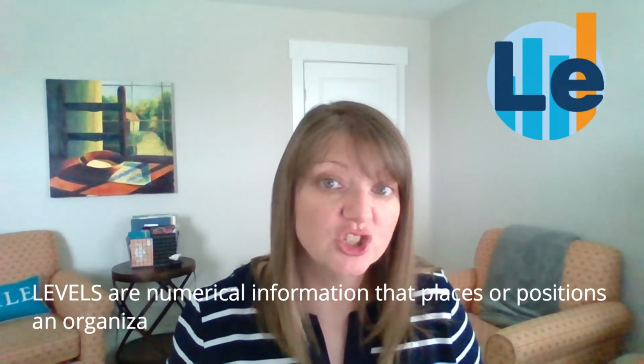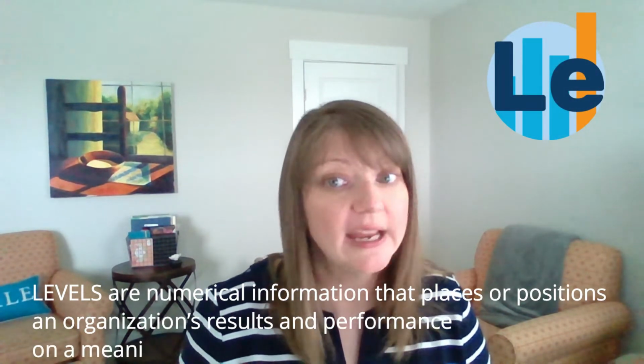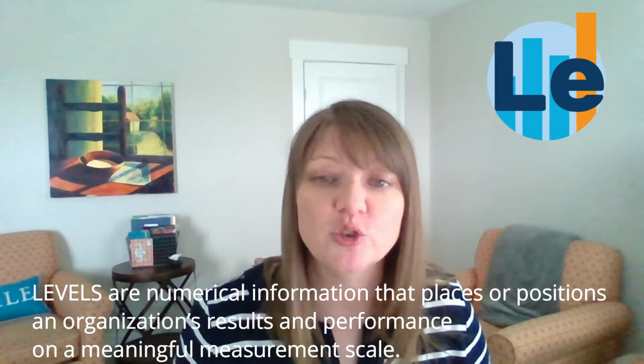Levels are numeric information that places or positions an organization's results and performance on a meaningful measurement scale. In other words, levels are data that quantify numerically the performance of a key measure or indicator. The data, aka numerical information, is studied in terms of some type of appropriate gauge that can tell an organization how it is performing at a particular point.